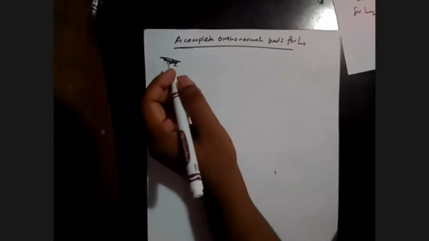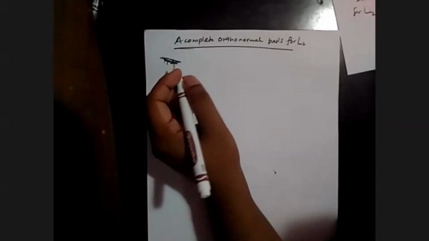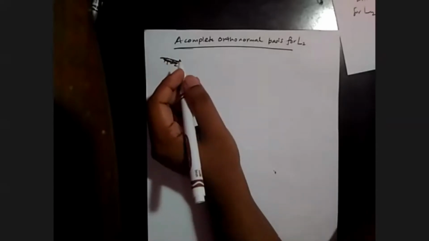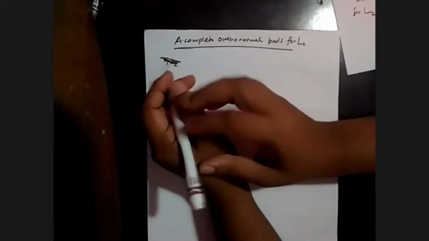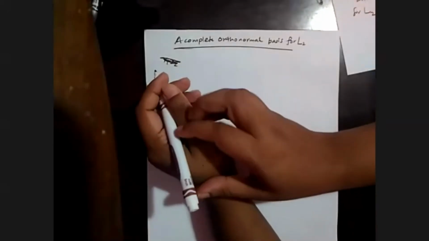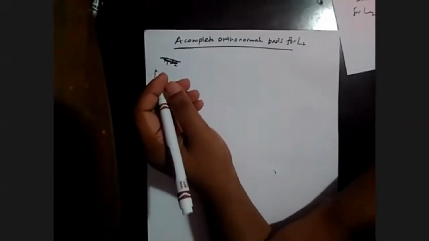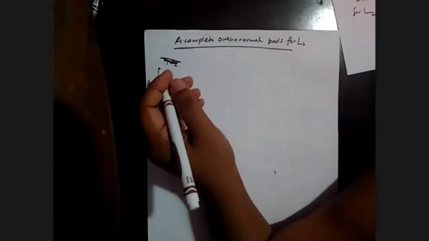Next application: a complete orthonormal basis for L2. The idea is we will use the Rademacher functions with the help of the Walsh functions to obtain a complete orthonormal basis for L2. First note that the collection of all Rademacher functions will not create a complete orthonormal basis for L2.